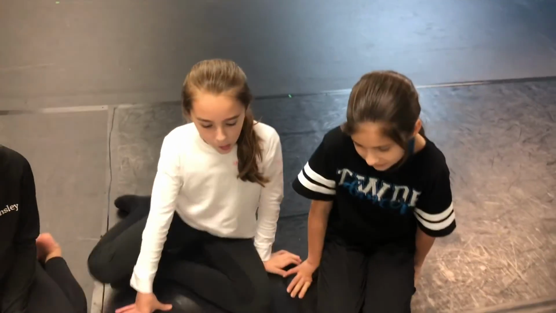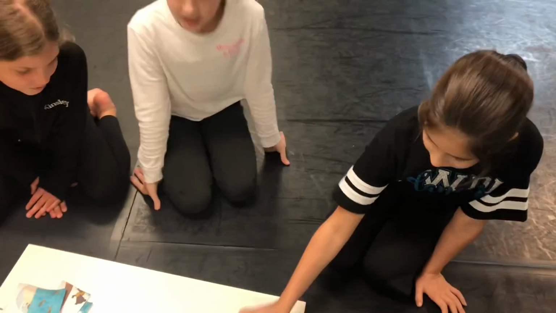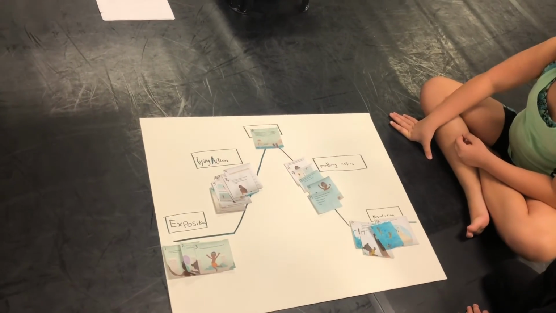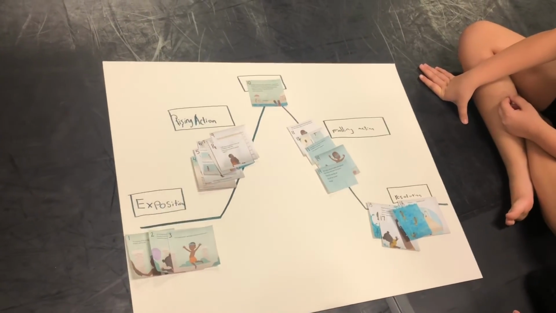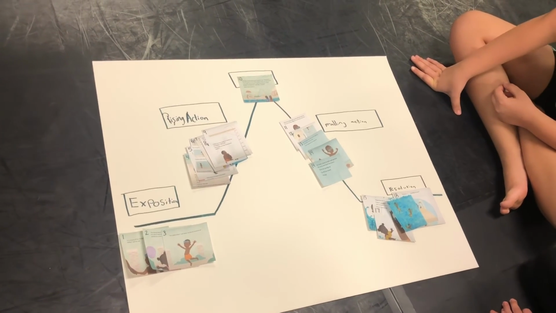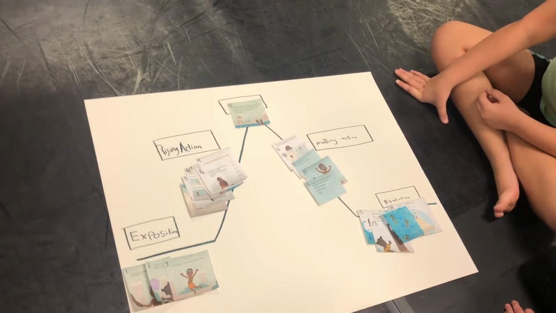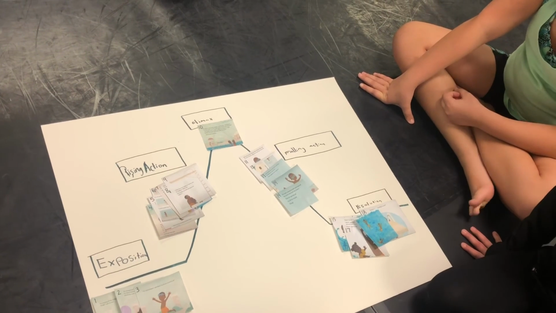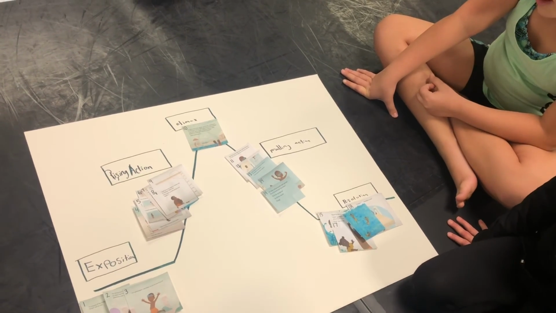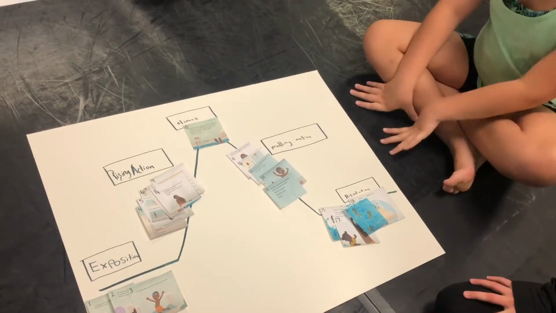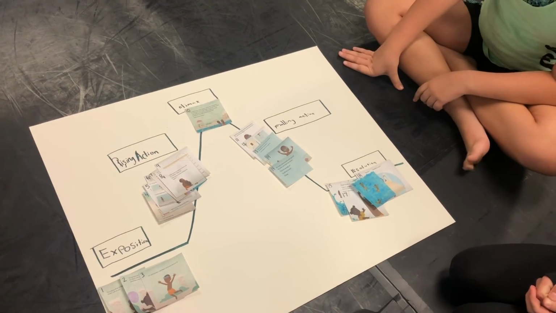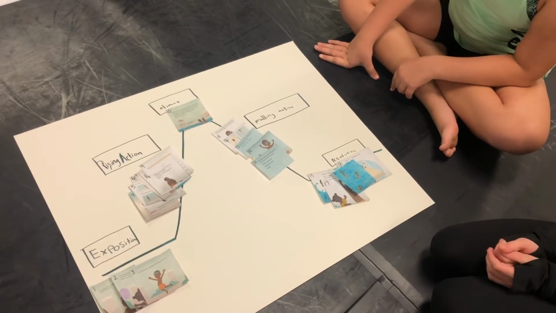Can y'all tell me what y'all did with your maps? Where did we start? At the exposition, which is where we learned about the character Jabari and what he wanted to do. Good. And then what happened after that? He started making excuses like, I need to stretch, I need to figure out what flip I'm gonna do. Yeah. And then what happened? What did we get to at our climax? At the climax, his dad told him it's okay to be scared, just do what you want. Exactly. And then what happened? He decides that he's actually gonna jump. Yep. And then we get to our resolution, which is our solution, and what happens?